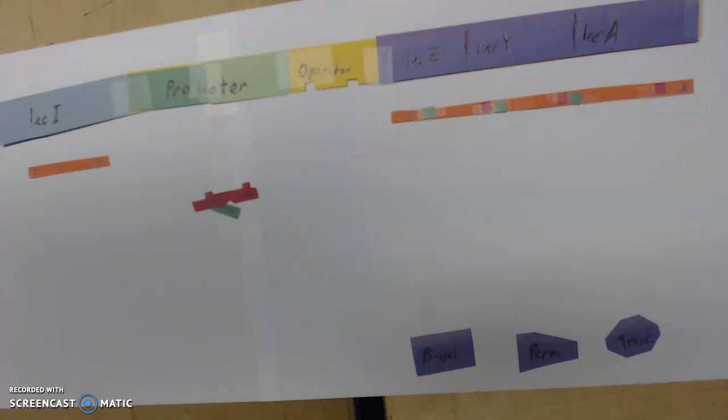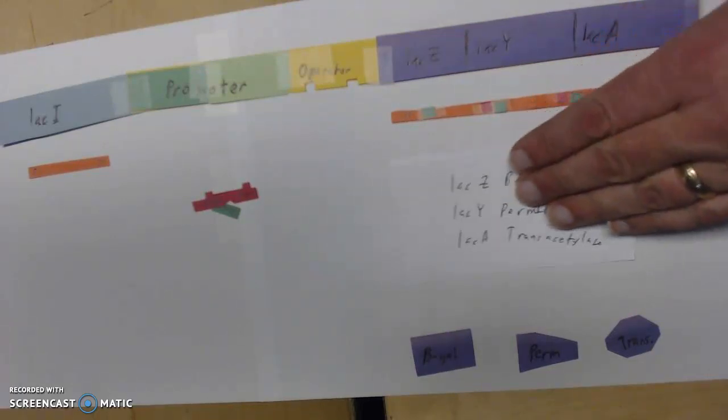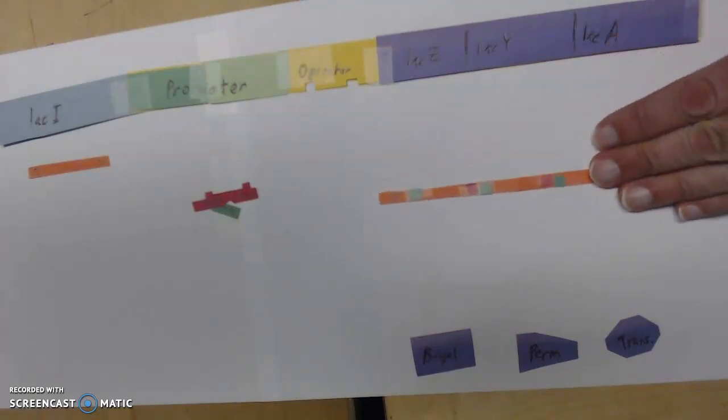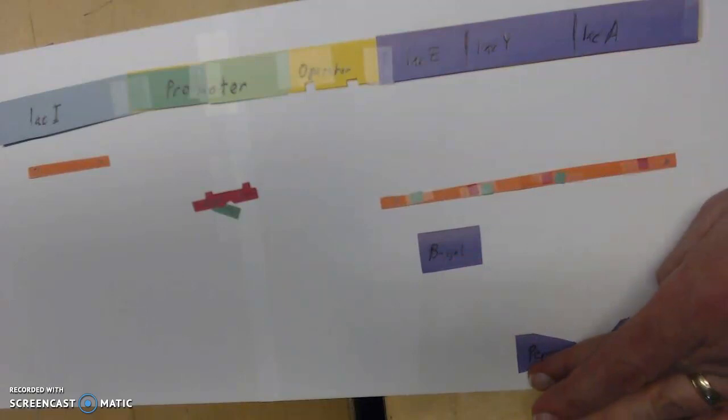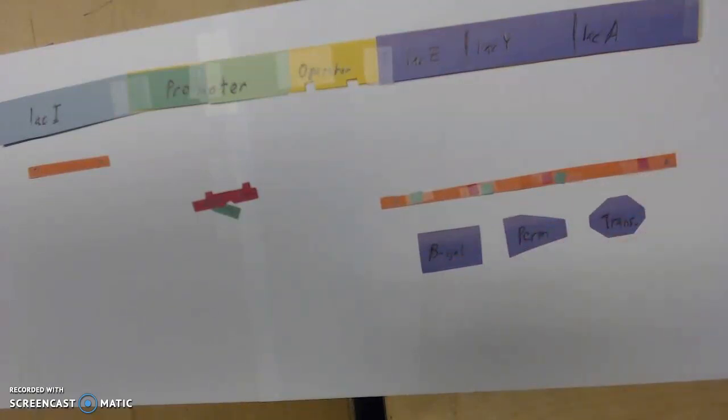So the 3 genes, or the 3 proteins that are made from this, are LAC-Z, that encodes the beta-galactosidase. That is the enzyme that breaks down the lactose. LAC-Y is a permease that lets lactose into the cell, and LAC-A encodes a transacetylase that prepares the lactose to be broken down by the beta-galactosidase enzyme. So now we have the messenger RNA translated into beta-galactosidase, permease, and transacetylase.